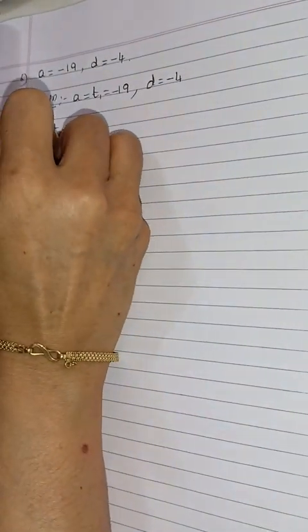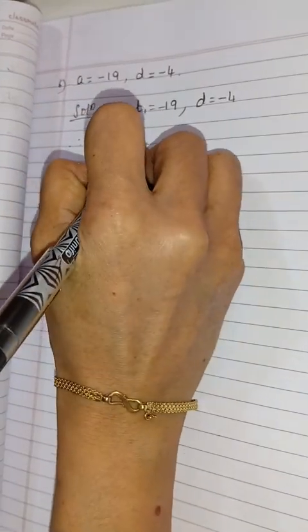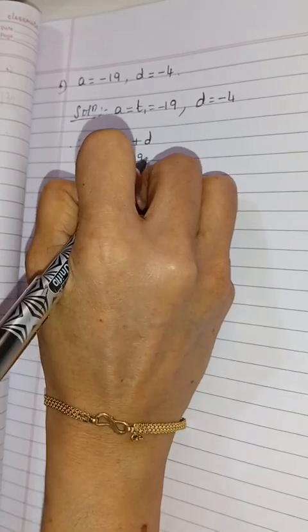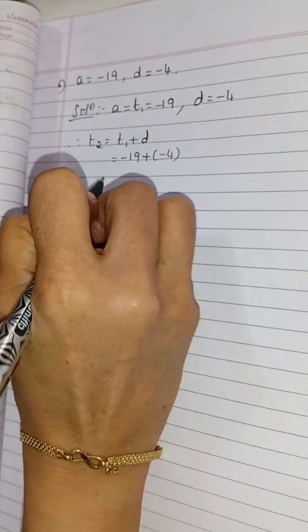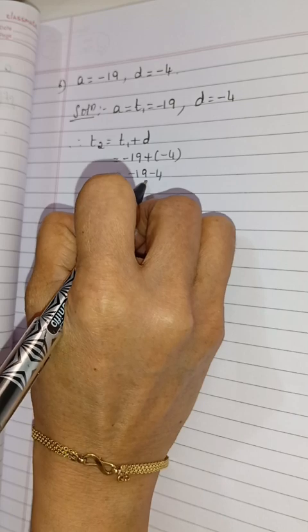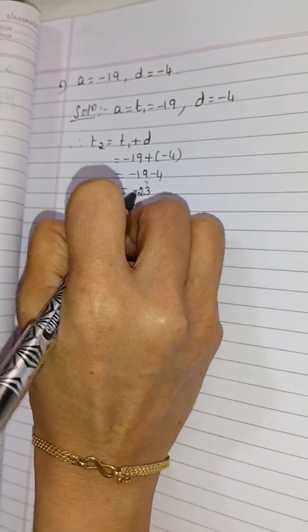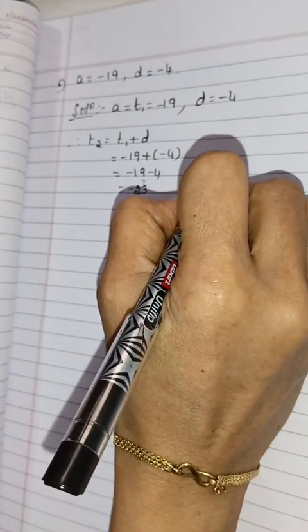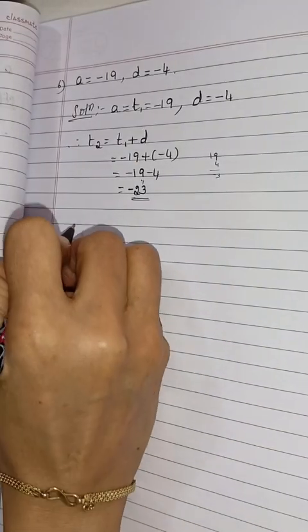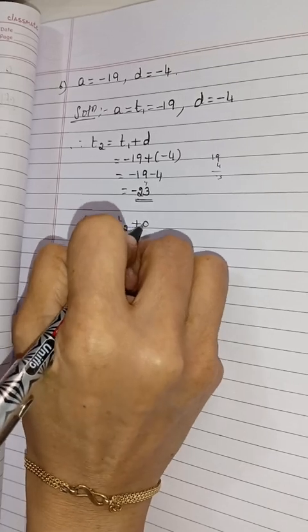Therefore T2 is T1 plus D, that is minus 19 plus minus 4, that is minus 19 minus 4, which is minus 23. Then T3 is T2 plus D.